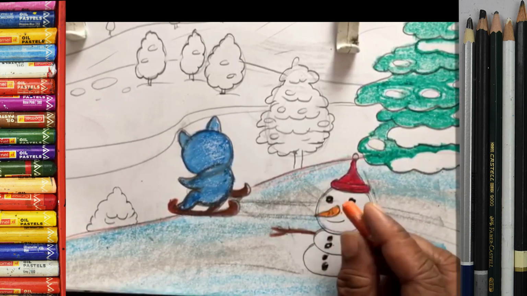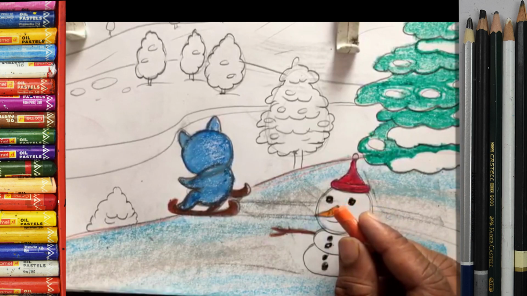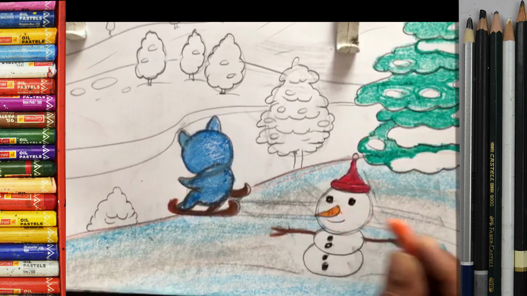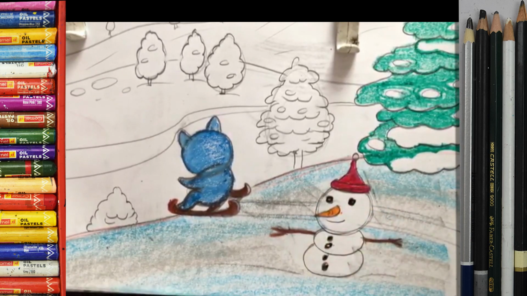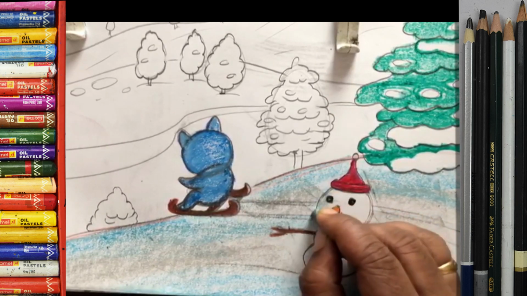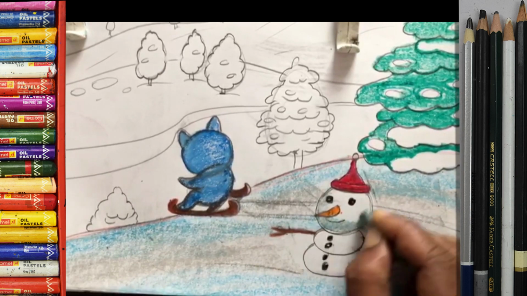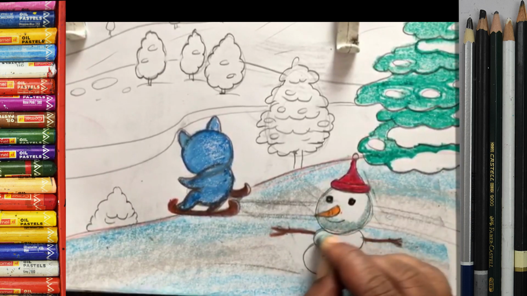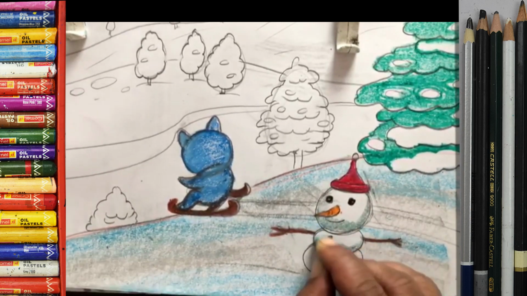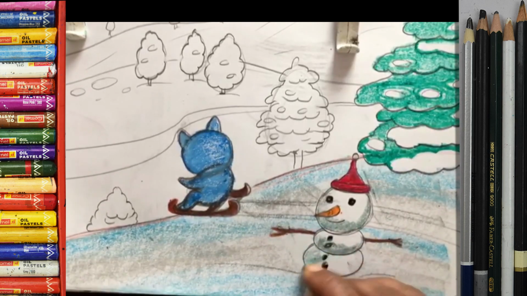Oh, nice. Yes, I gave the snowman the Santa hat. Oh, nice. Santa hats. Okay. Then I made also Santa hat. Okay.